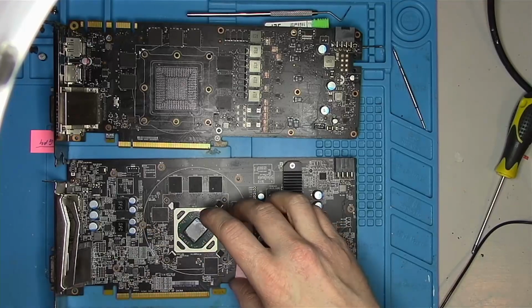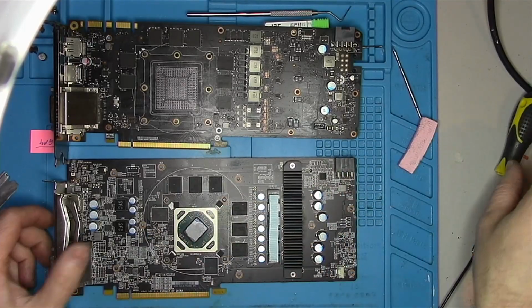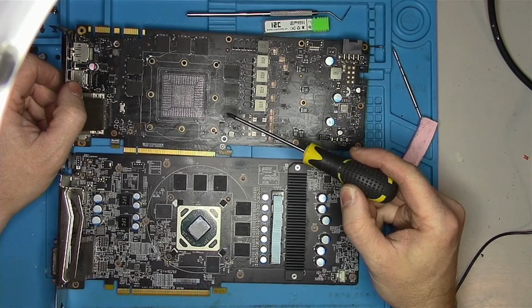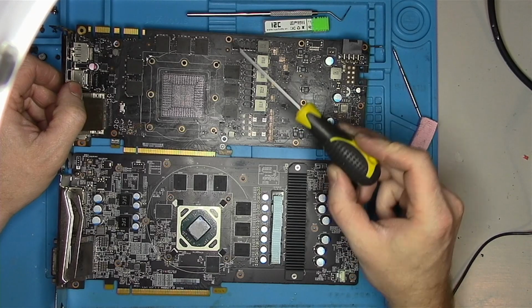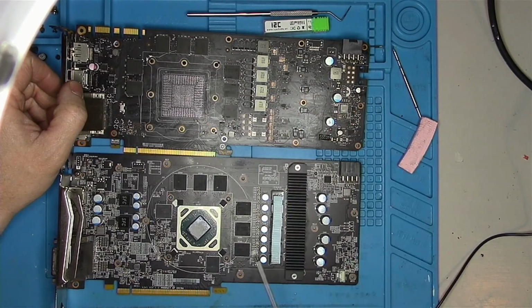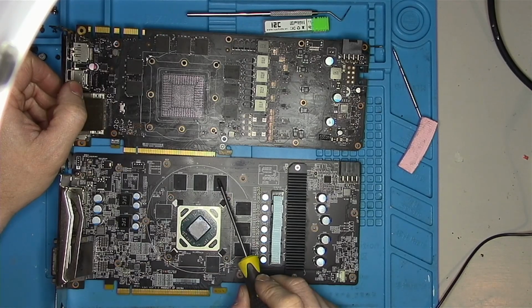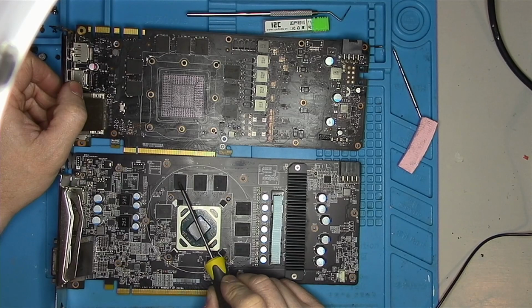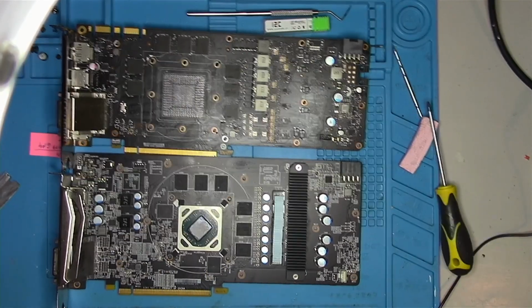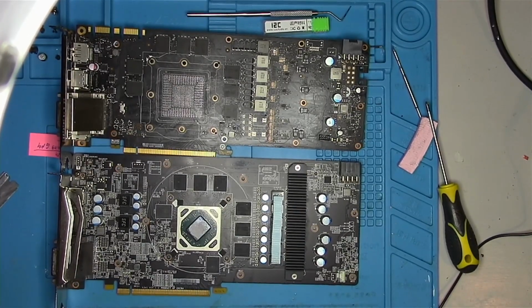Now let's count the memory chips to identify the correct one. With NVIDIA cards, the chip countdown goes as follows: A1, A0, B1, B0, C1, C0, D1, D0. With AMD, it's the same except the count starts from 0: A0, A1, B0, B1, C0, C1, D0, D1. So in my case we have C1, and that's the chip we're going to be replacing.